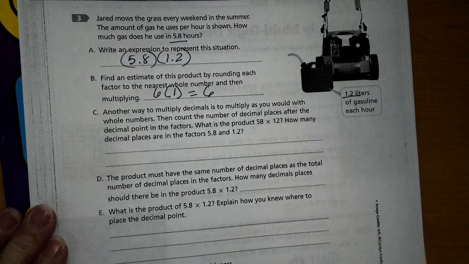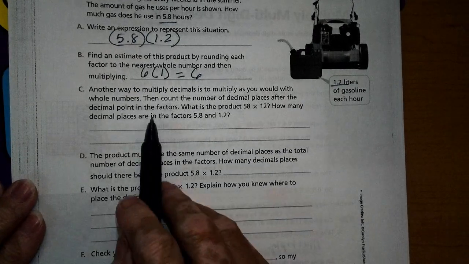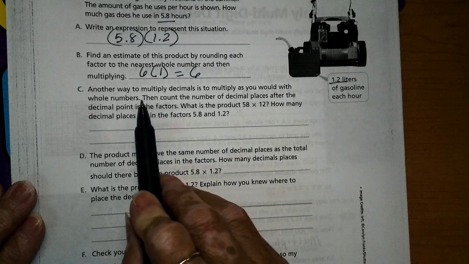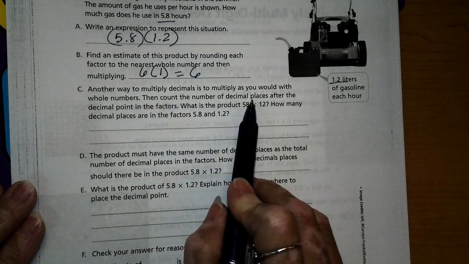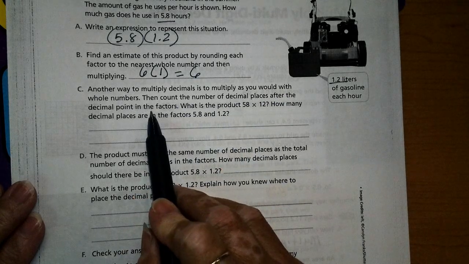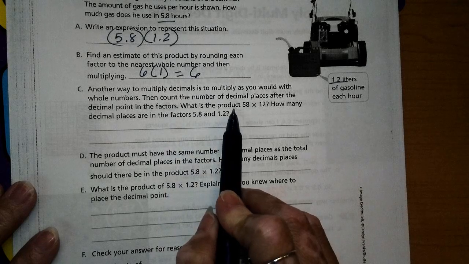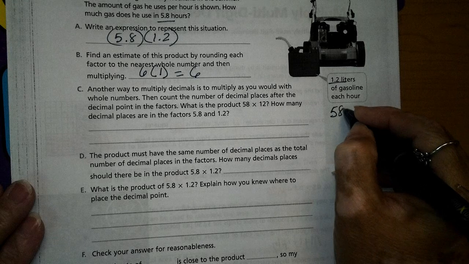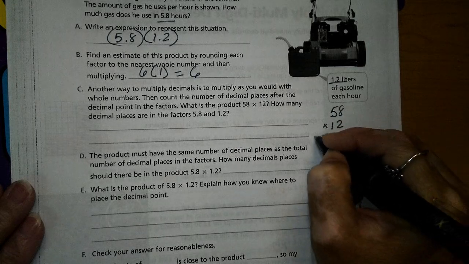All right, so the instruction says another way to multiply decimals is to multiply as you would with whole numbers. Then count the number of decimal places after the decimal point in the factors. So what is the product of 58 and 12?